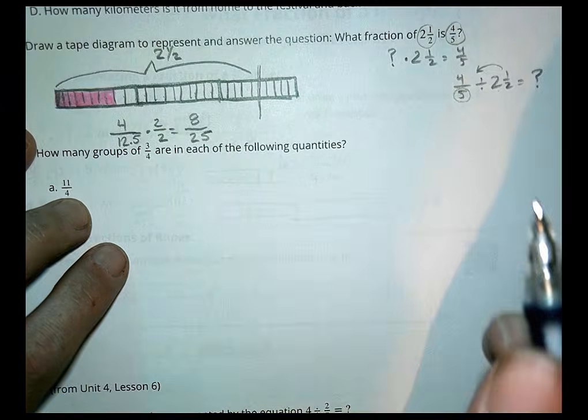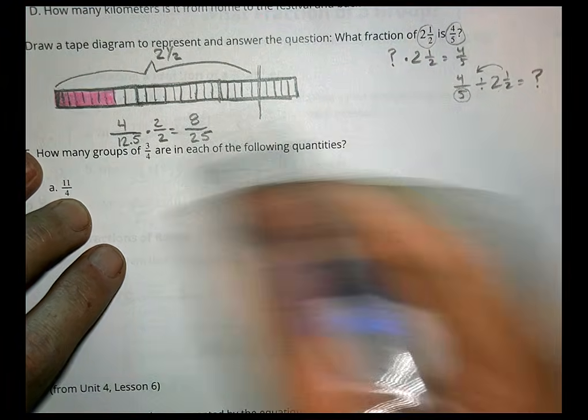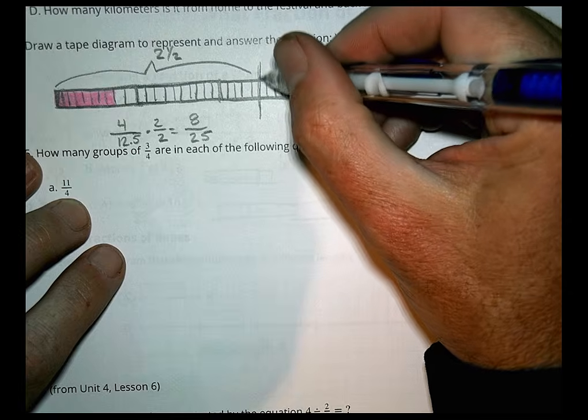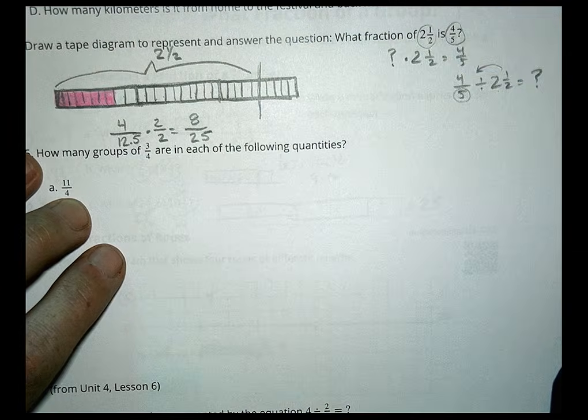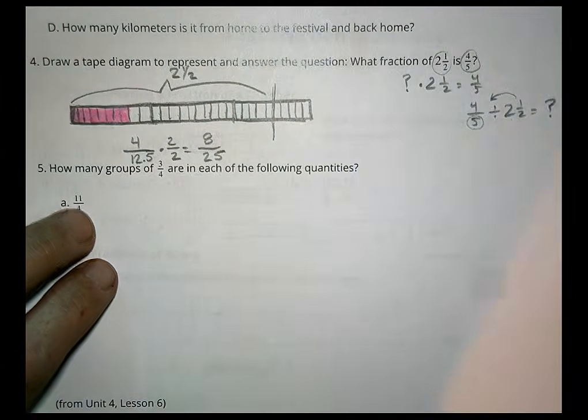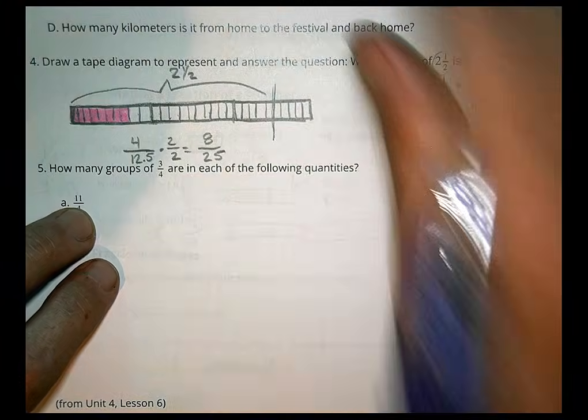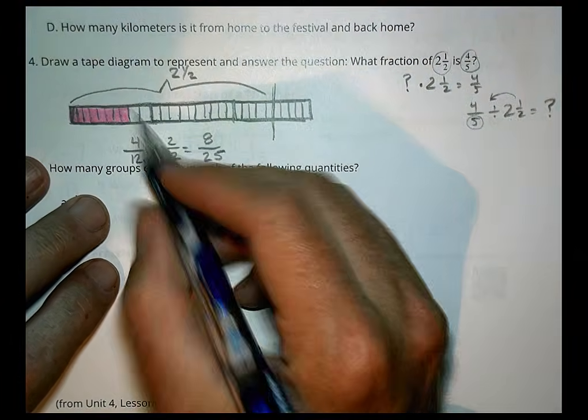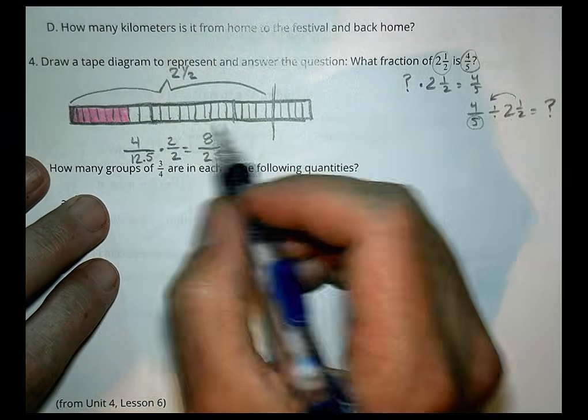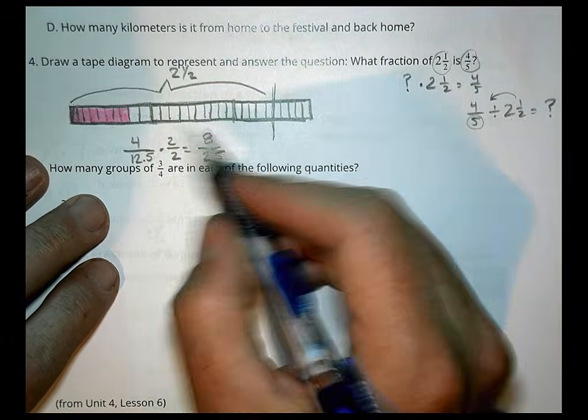And that might make a little more sense. The reason I did that is I don't really want 4 over 12.5. That doesn't make any sense at all to me. Why would you have a decimal mixed with a fraction? That's just goofy. So if we cut everything in half again, if we cut our fifths into halves, we end up with tenths here, and you end up showing that you have 8 out of the 25.